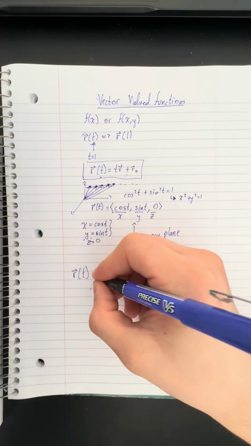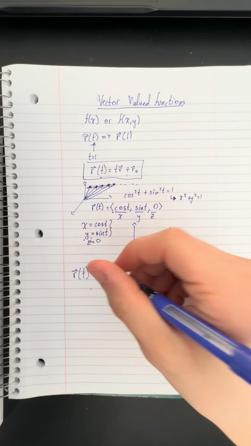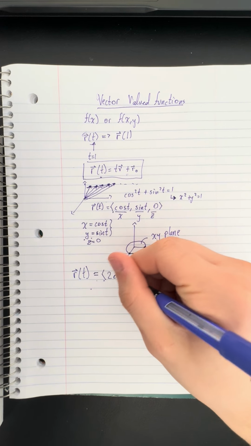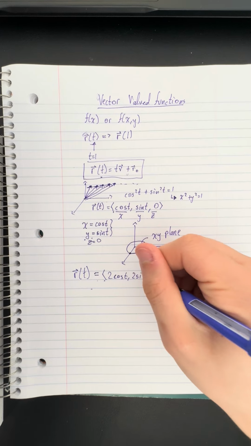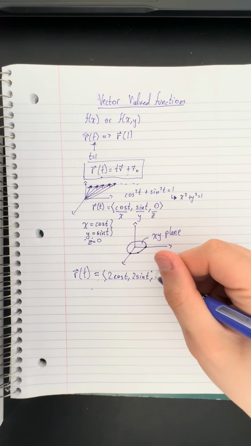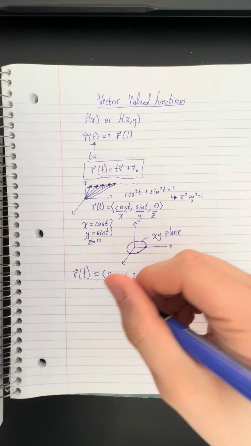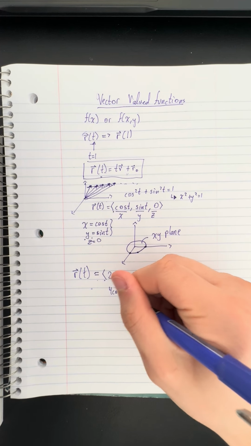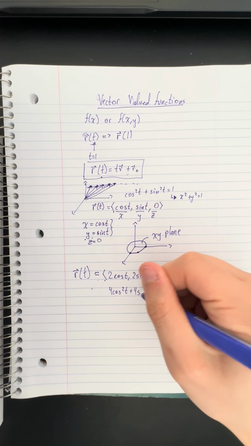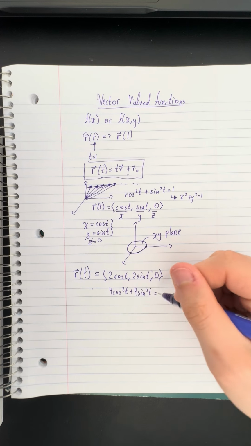Now, if you gave these coefficients that aren't 1, like 2 cosine t and 2 sine t, comma 0, you'll do the same procedure and see what radius you get. You're just going to get 4 cosine squared t plus 4 sine squared t. You could factor out a 4.